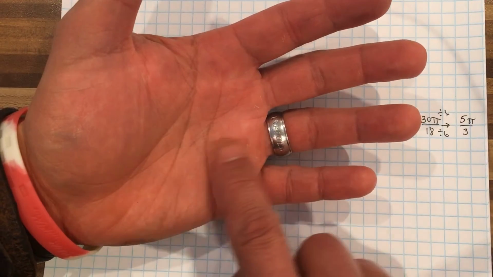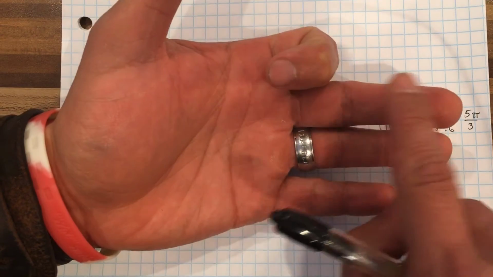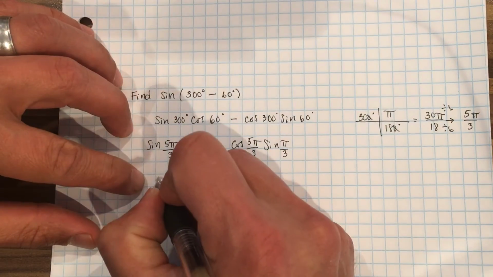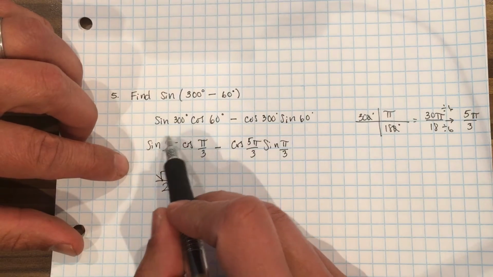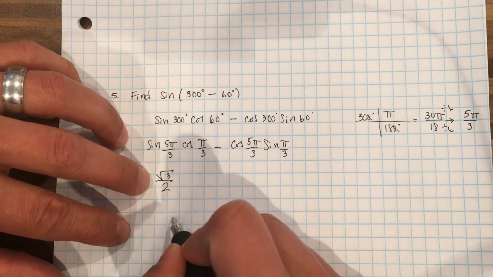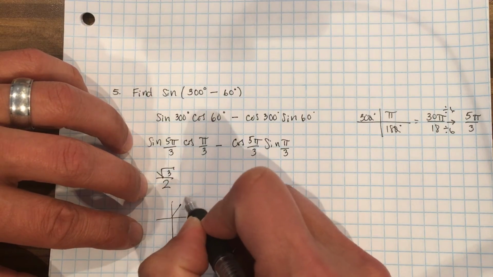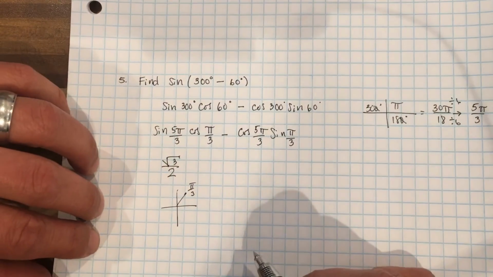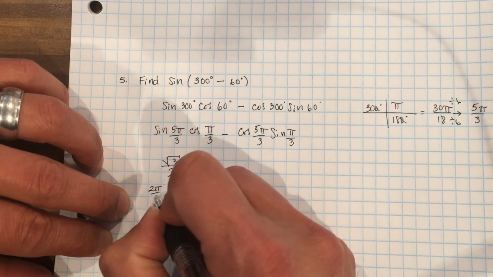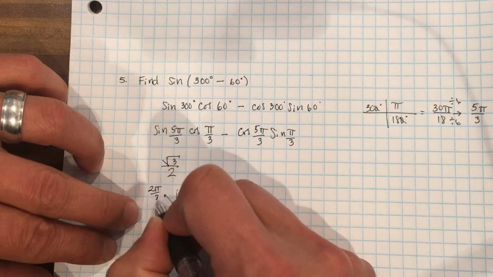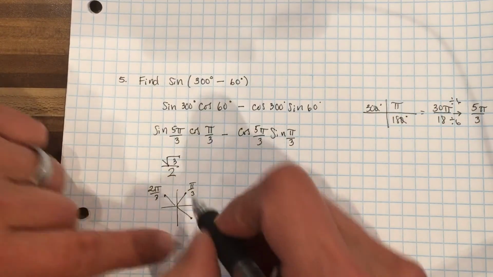Alright, 5 pi over 3. Where's pi over 3? Well, pi over 3 is 60 degrees. Okay? So pi over 3, I know it's sine, so I know it's going to be root 3 over 2. The only thing is, where is 5 pi over 3? Now, if you look on your unit circle, pi over 3 is right here. 3 take away 1, 2 pi over 3 is over here. And then 2 plus 3 is 5 pi over 3. So 5 pi over 3 is over here in the fourth quadrant.